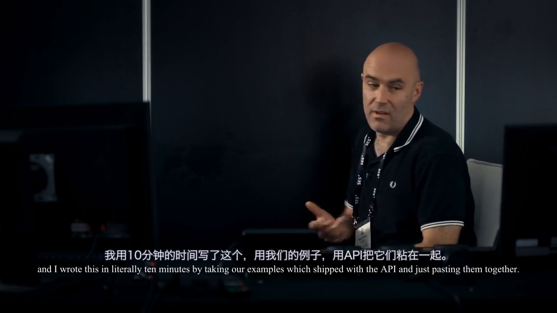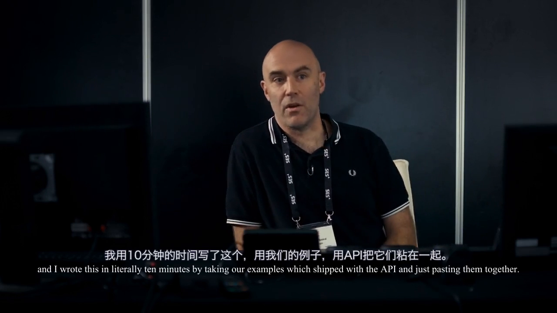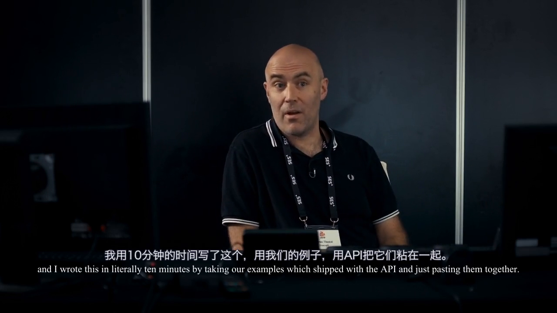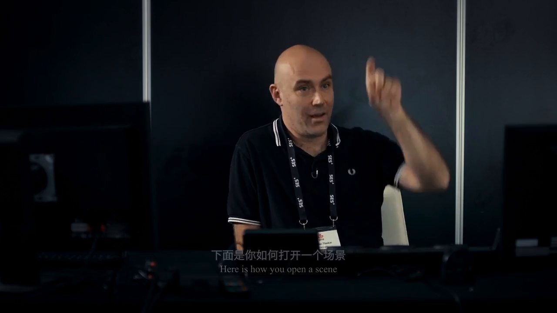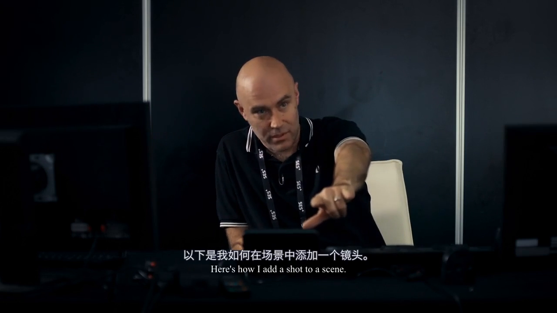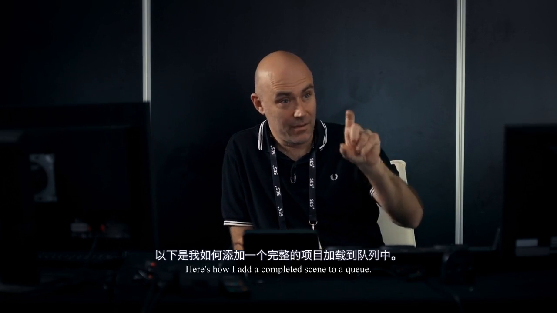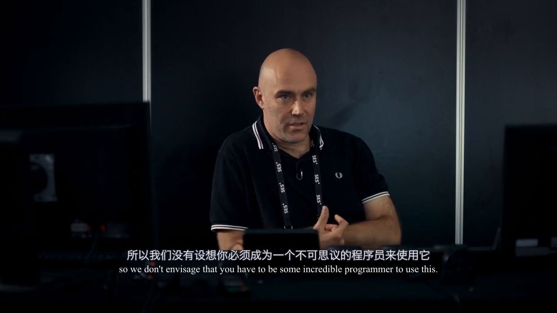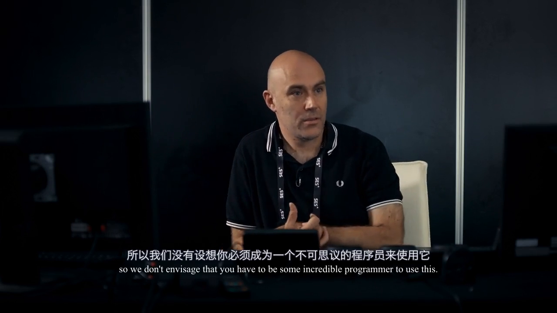And I wrote this in literally 10 minutes by taking our examples which ship with the API and just pasting them together. Here's how you open a scene. Here's how you scan a directory. Here's how I add a shot to a scene. Here's how I add a completed scene to a queue. So we don't envisage that you have to be some incredible programmer to use this.